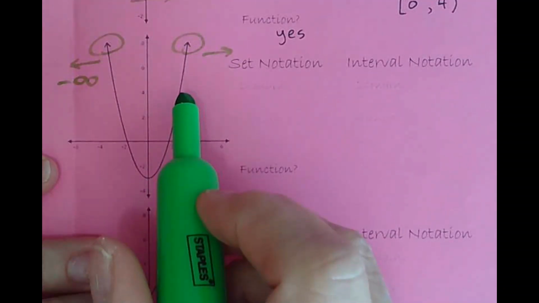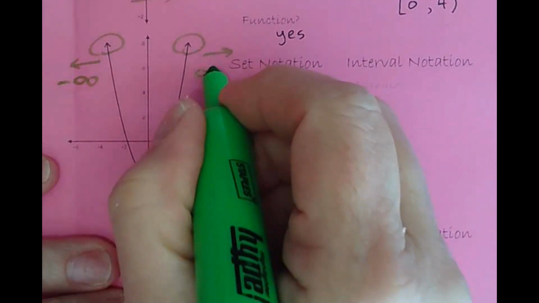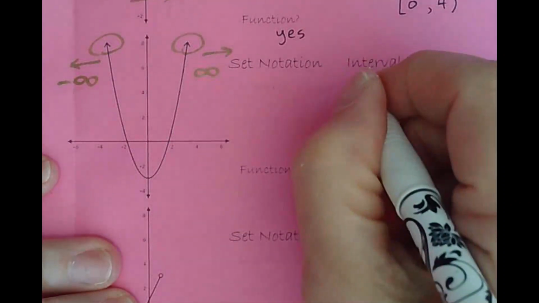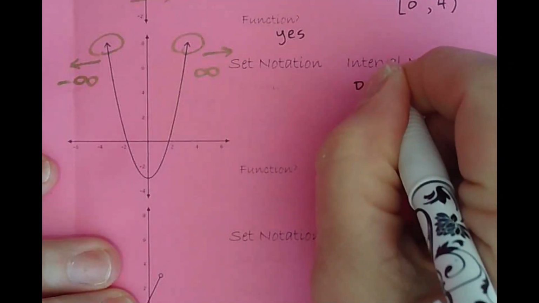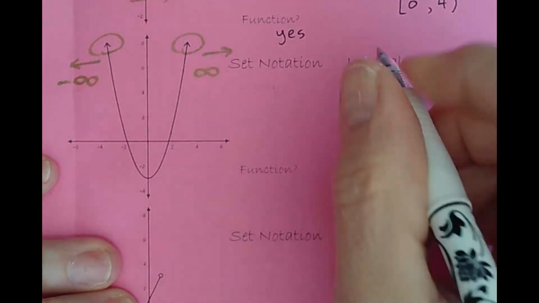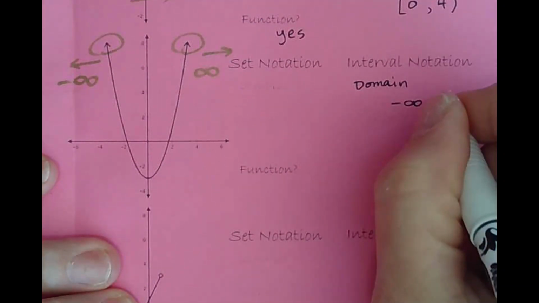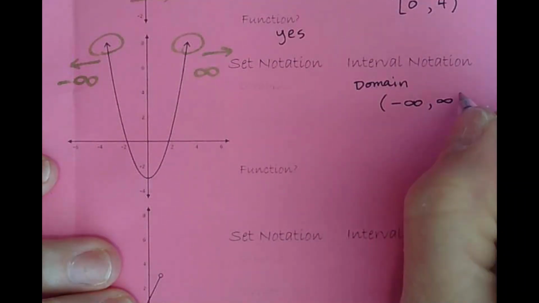And my x's also continue to the right, but that is to positive infinity. So when I write my domain, I make a list, least to greatest. Negative infinity is the smallest, infinity is the largest, and infinity is always considered open, so I use parentheses for those.